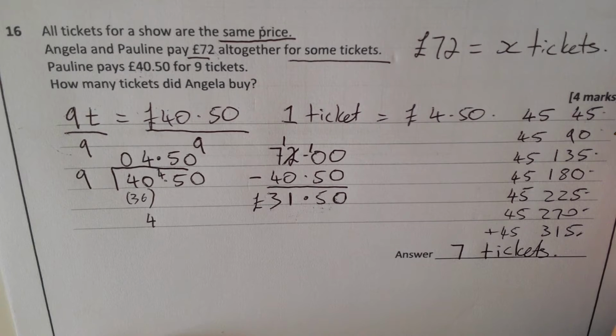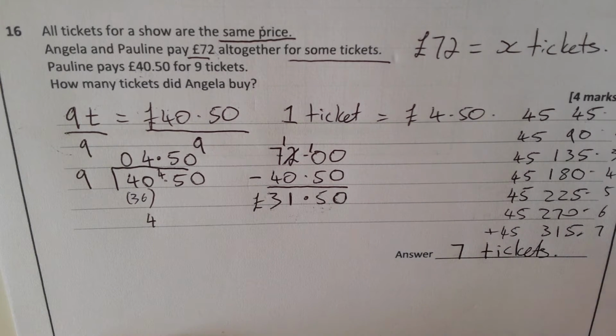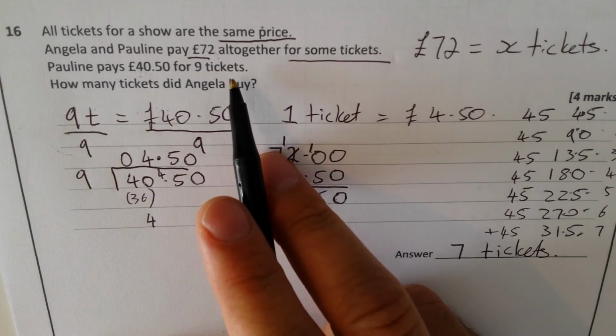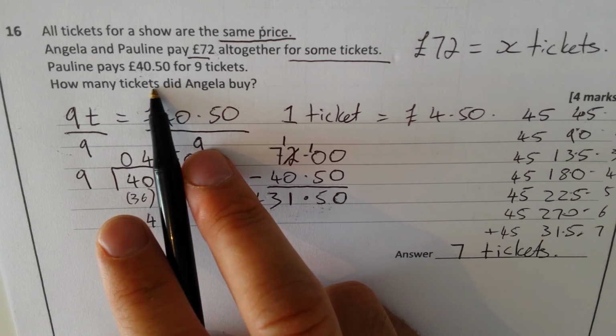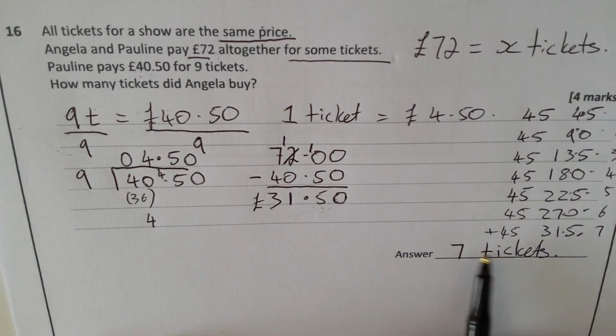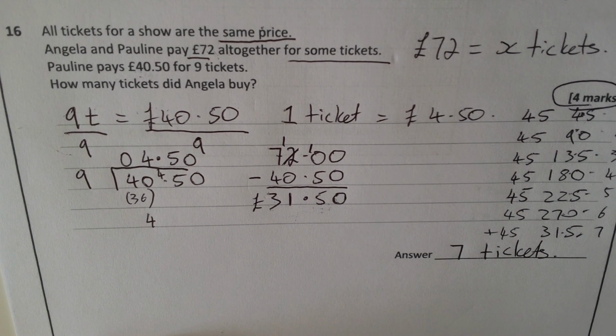Yeah, 1, 2, 5, 6, 7. And hopefully you can see if we put our decimal back in, it would be there. Yeah, £4.50, and that makes sense. £31.50. Well, the first one, she paid more than that for 9 tickets. This is £31.50. It's a bit less than 9. 7 tickets. That sounds about right, and it is 4 marks, and we are done.